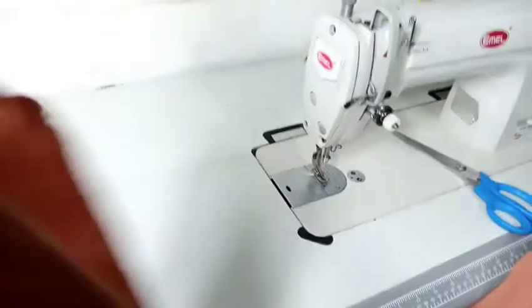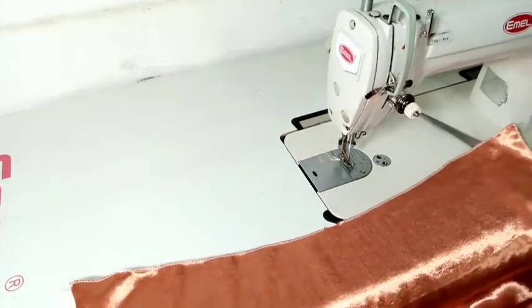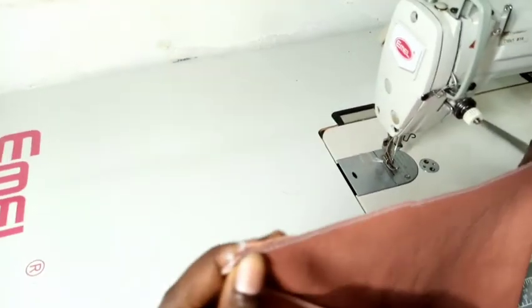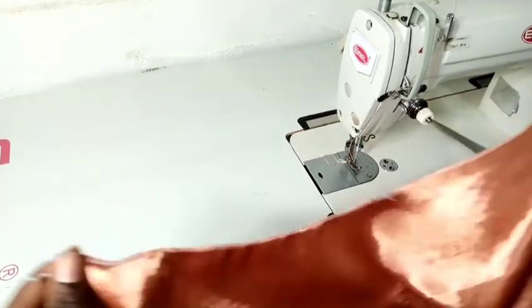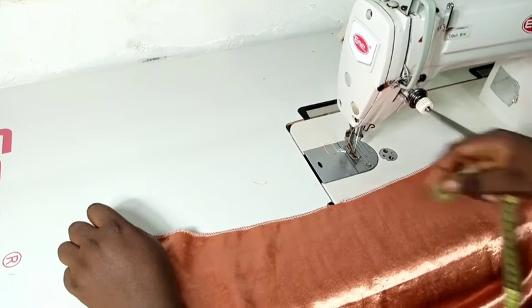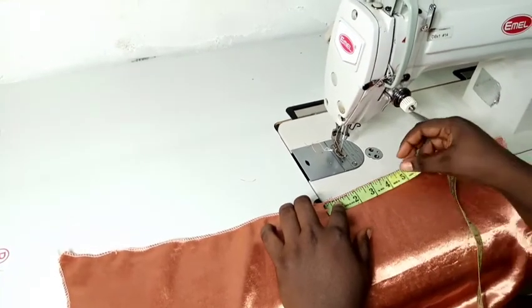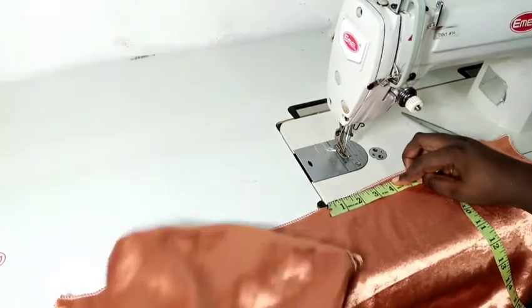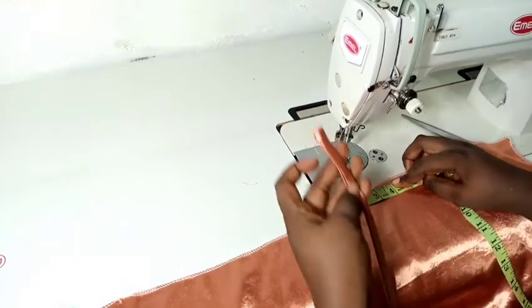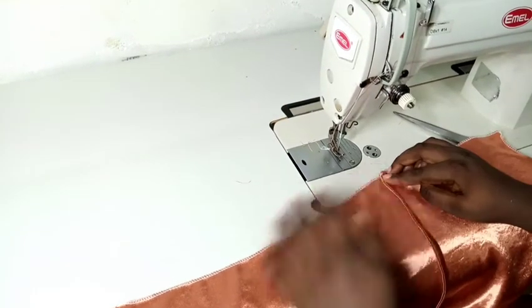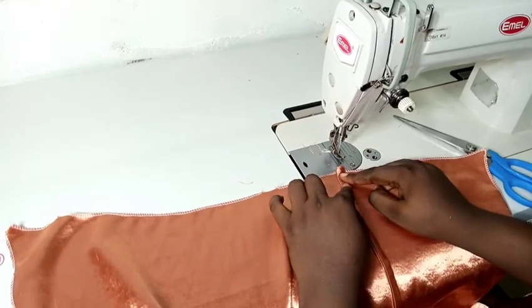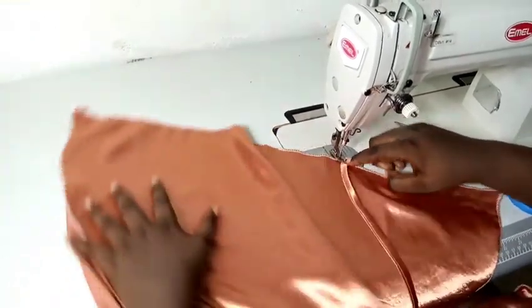Now I'm going to do the back facing, right? So for the back, this is it. I'll find the midpoint of the back, guys. You can see this is the midpoint of the back where I have a notch here already. From that midpoint, I'm going to measure 4 inches going outwards. Then I'm going to sew my strap on that point, right? So you can see the point here. So I'm just going to sew my strap there.